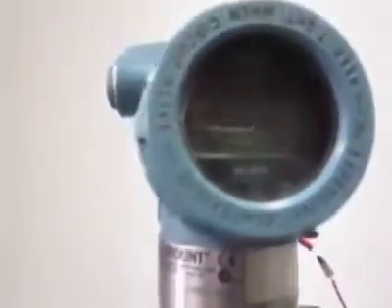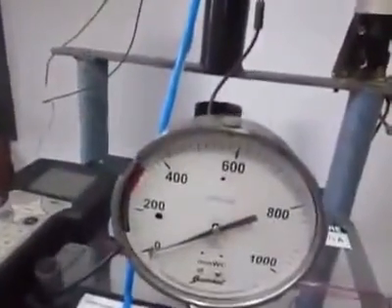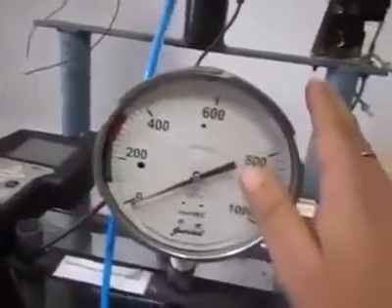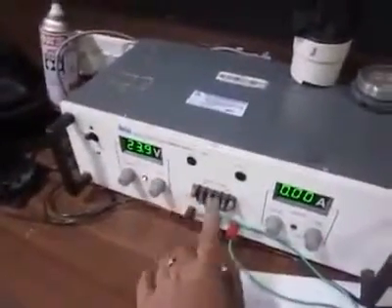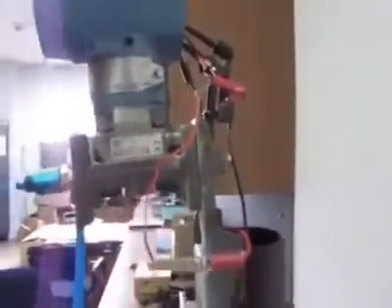Now there is no pressure applied, and this is the master pressure gauge which I am talking about. I shall compare this with that. This is the bench setup of the entire instrument. This is the HART calibrator, and this is the 24-volt DC supply from where we are connecting the transmitter via these wires. I have connected a 250 ohm resistor over here in series with the power supply.